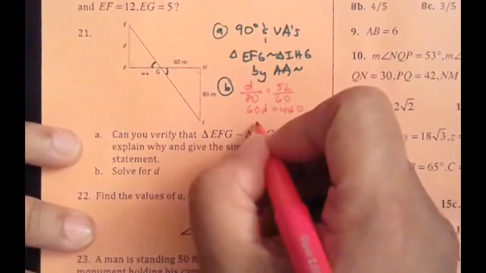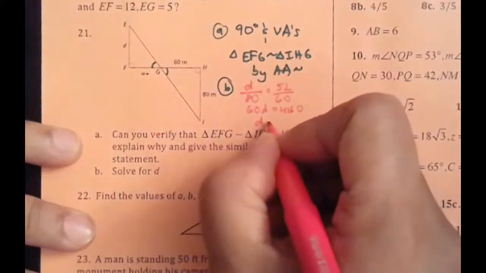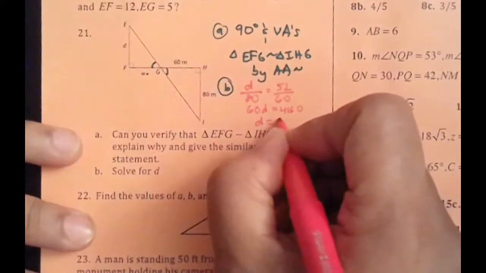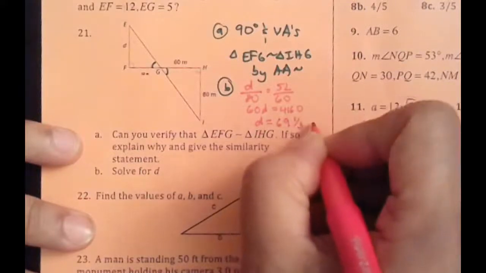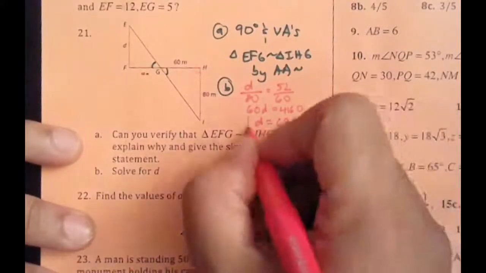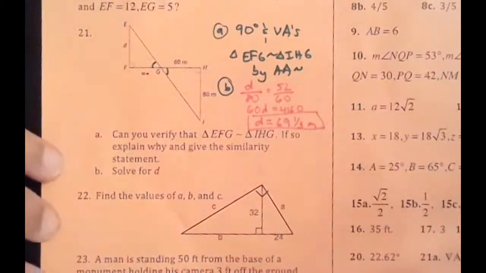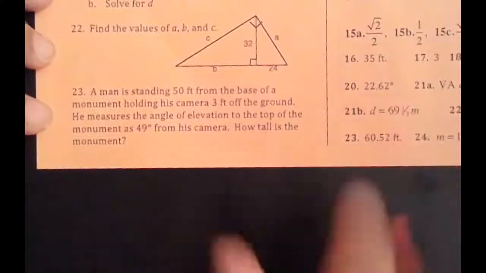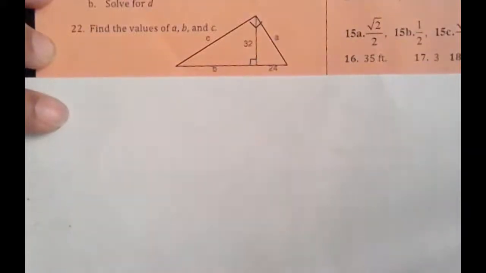Okay. All right, let's take a look at the values in this picture here. So we have to find A, B, and C. Well, let's start with A. I know two lengths of the side of a right triangle, so I can use Pythagorean theorem. To solve for A, we'll do 32 squared plus 24 squared equals A squared.